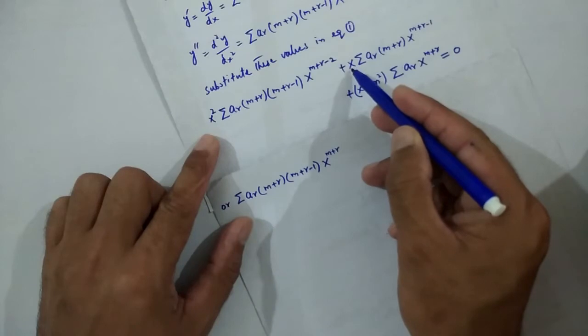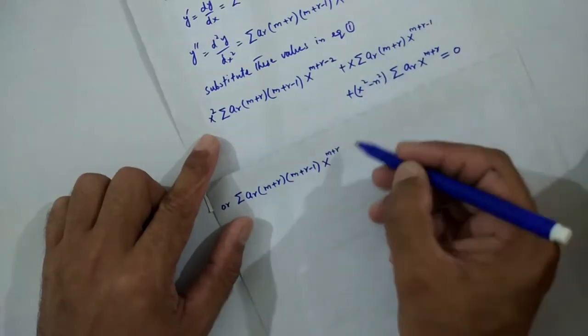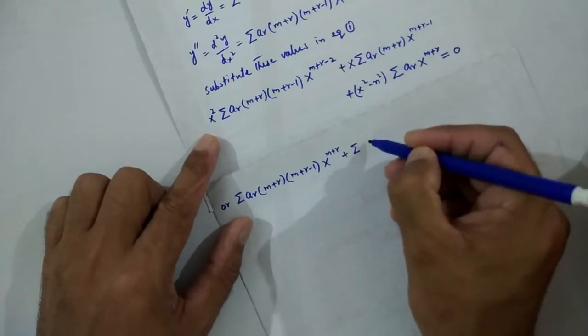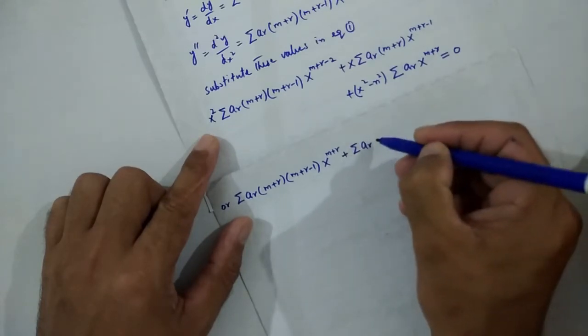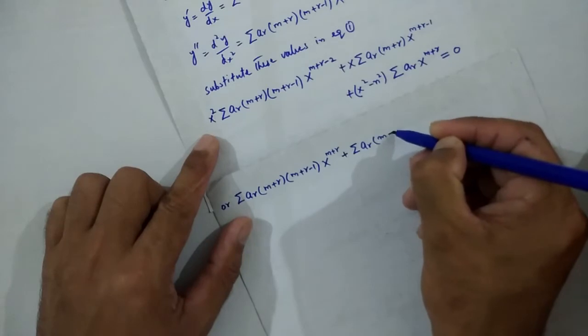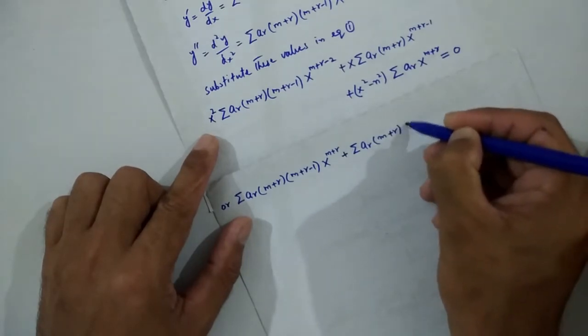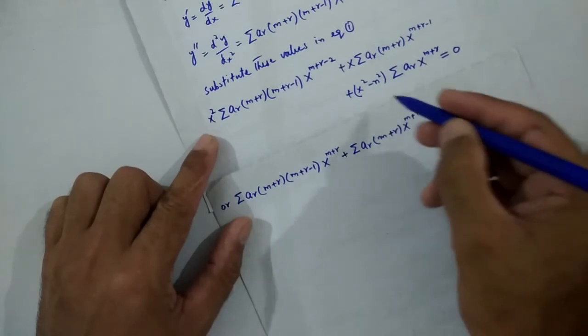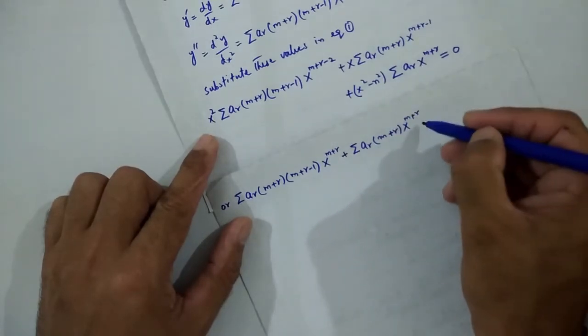Similarly, when this x is multiplied with this one, it will give us summation AR times m plus r into x to the power m plus r.